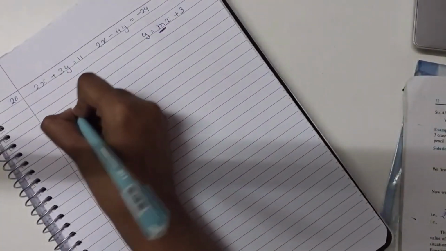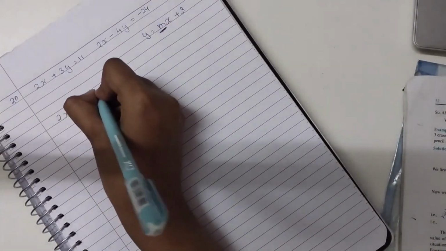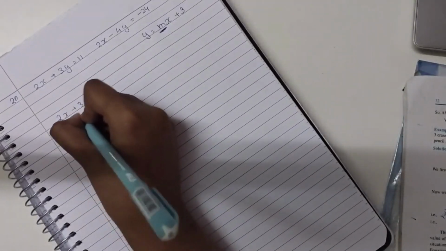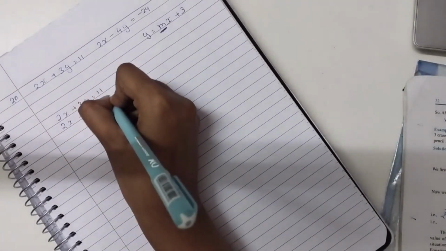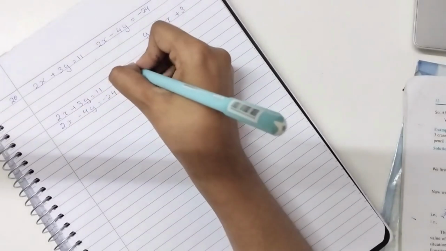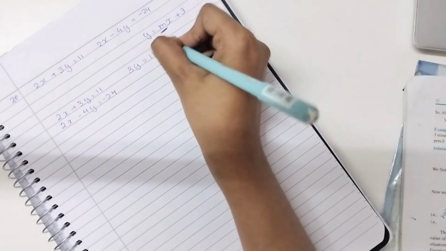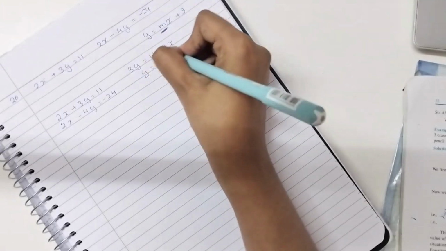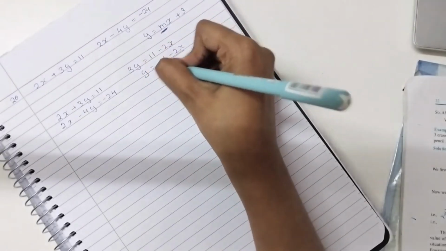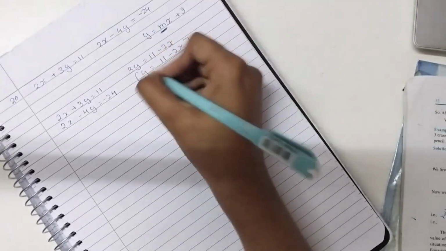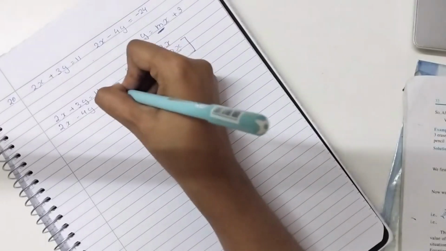So the first equation is 2x plus 3y is equal to 11 and 2x minus 4y is equal to negative 24. Well, let's express 3y in the terms of 11 minus 2x, where y is equal to 11 minus 2x over 3. We're going to substitute the values of y in the second equation.